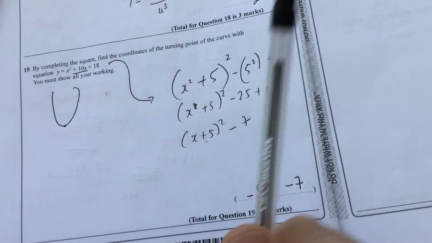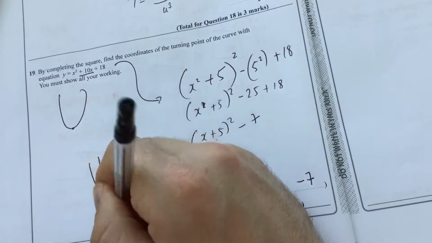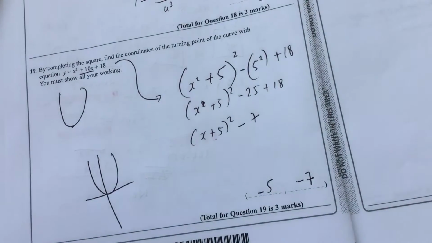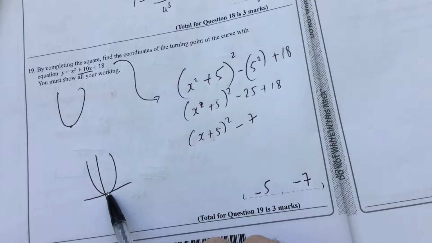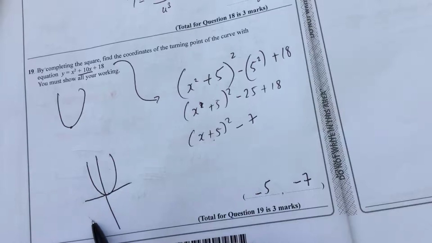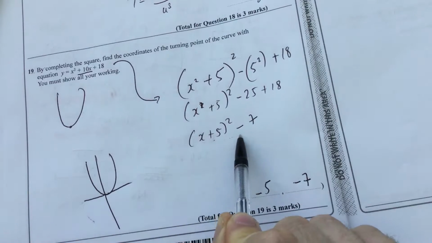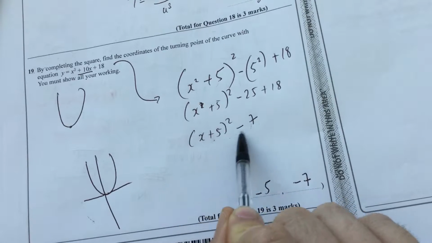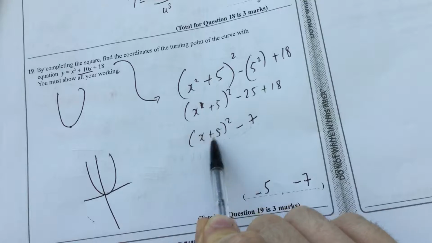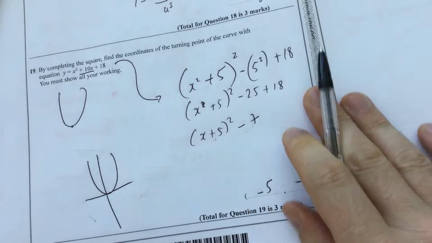So if this was a standard y equals x squared graph, like that-ish, that should be 0, 0. This would have gone left 5, down 7, so it would have moved like that. So this is how we would understand how the graph is being transformed or translated. This is your horizontal movement, this is your up and down movement.